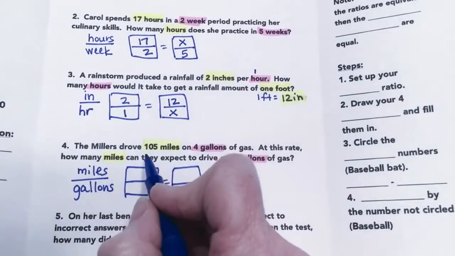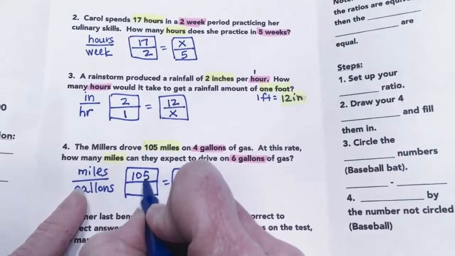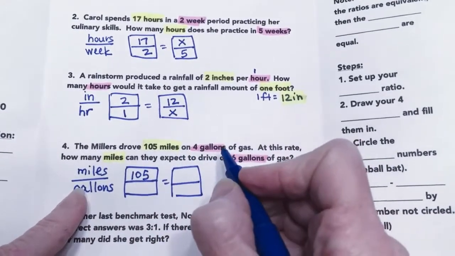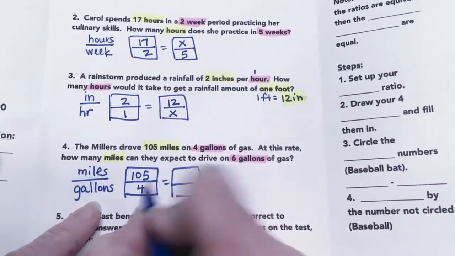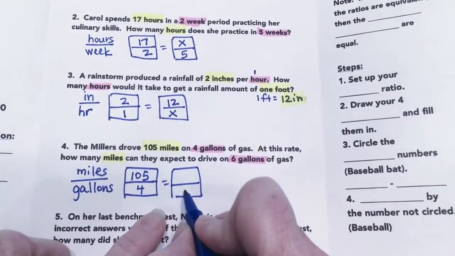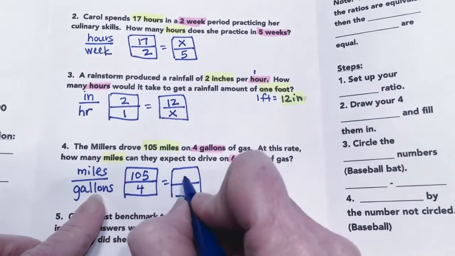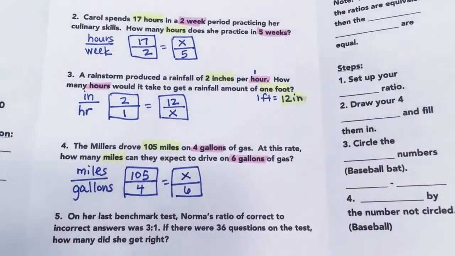All right, so 105 miles, where's the 105 going to go? Up here. 4 gallons, where's the gallons going to go? On bottom here. How many miles on 6 gallons? So the 6 is going to go top or bottom? Hopefully you're saying bottom, it's gallons. And then what I don't know is miles, so it goes here.